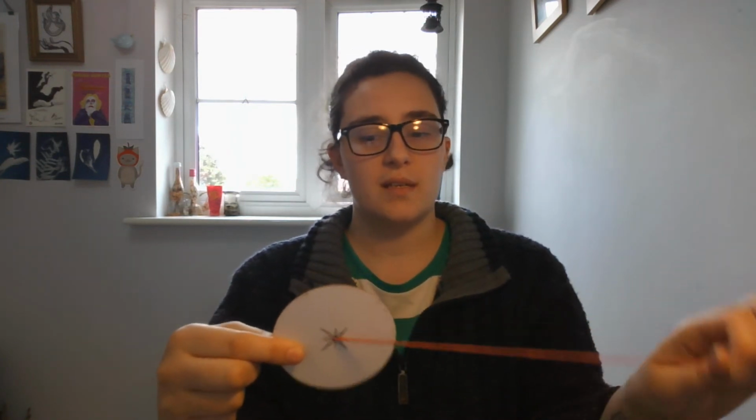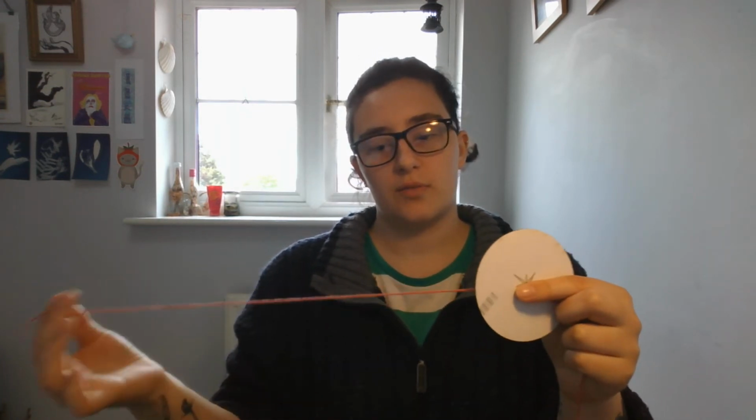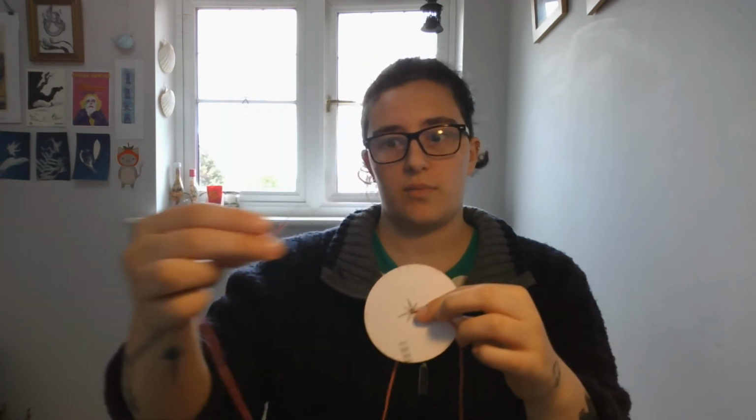So you want to string one part through, and then on one side you want to make a loop. So go through one side with one end, and then again make a loop, go through the other side with the other.